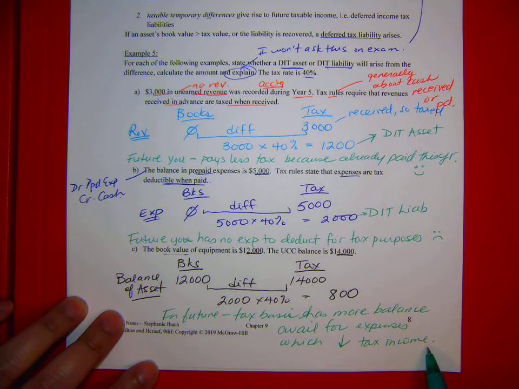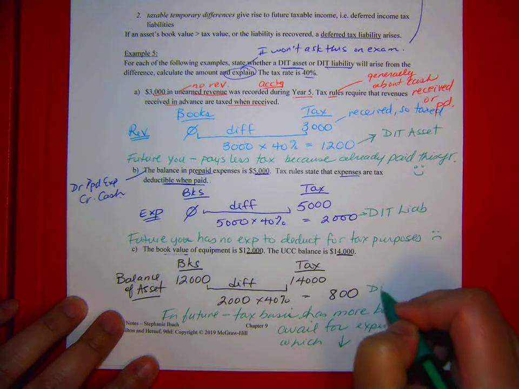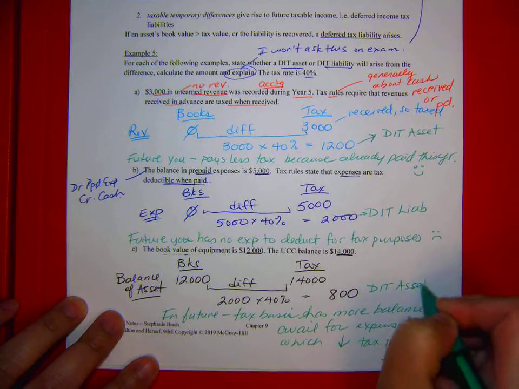So that means you're happy. The accounting guy only has $12,000. You get to deduct $14,000 in the future. So you're happy. So that's a DIT asset.